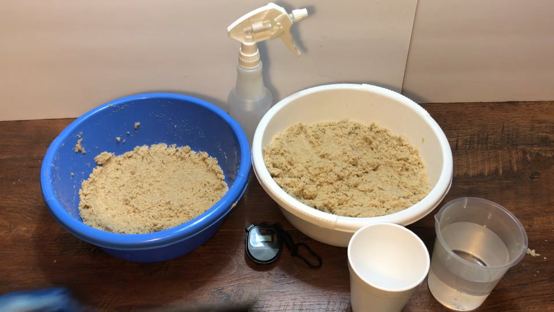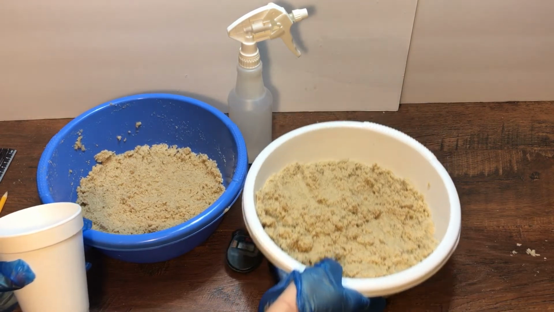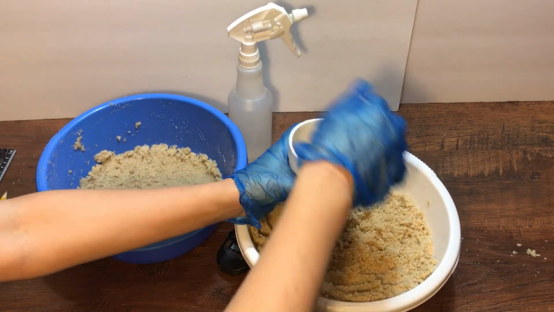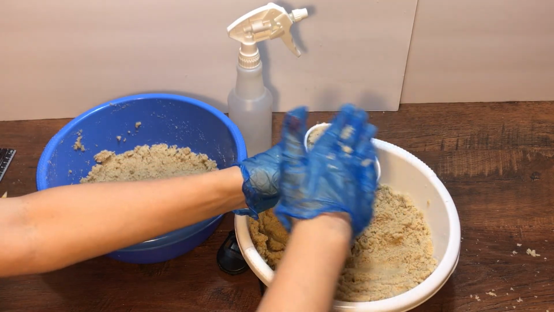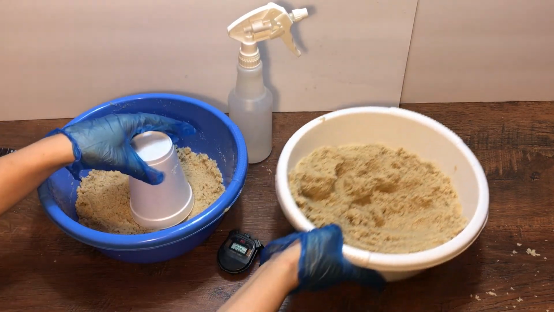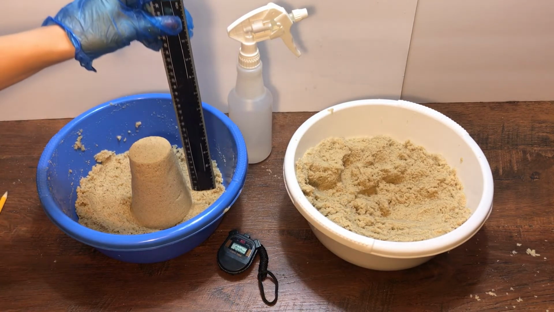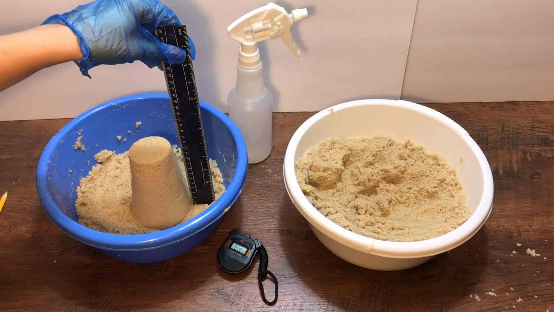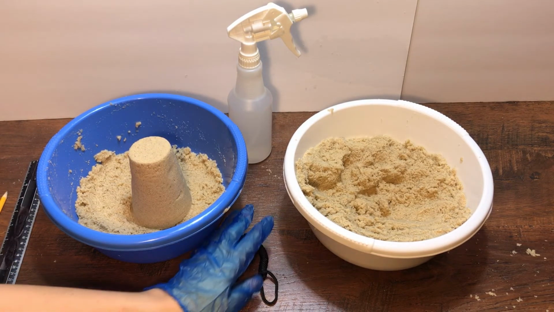First, we're going to use a foam cup to build a sandcastle in one of our plastic containers. Now that our sandcastle is built, we will measure its height with a metric ruler. What is the height of this sandcastle? About 11.5 centimeters. Go ahead and record this height in the Data and Observations section.